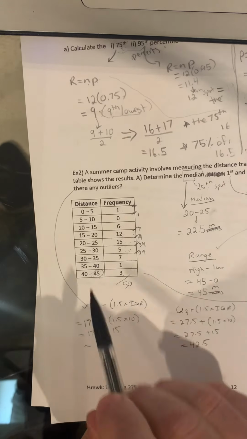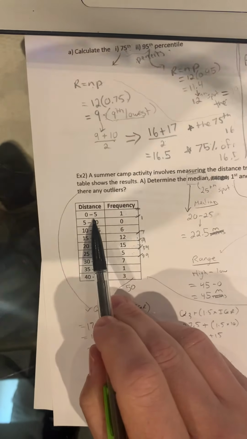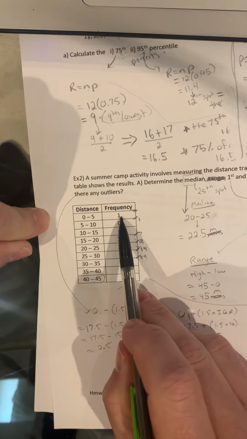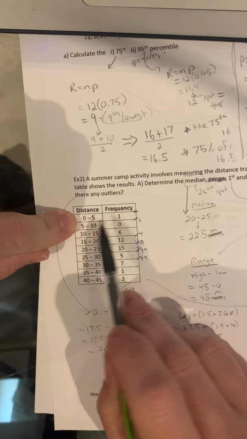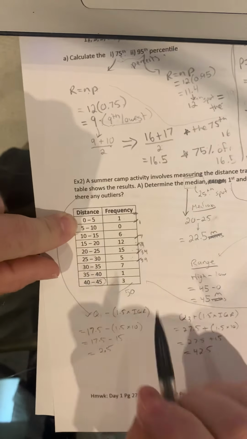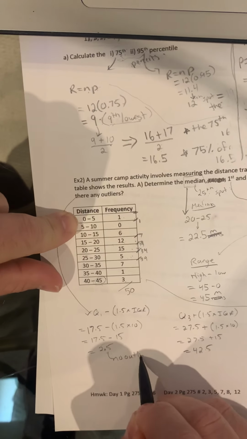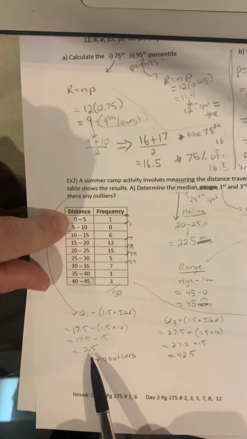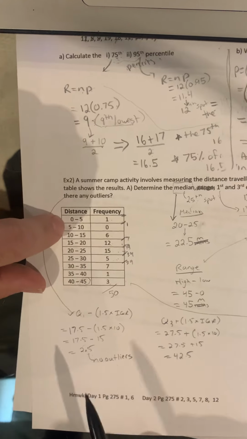So 2.5 would go into this range here. But we don't know exactly what this value is. This could be a 3, it could be a 4, it could be a 1 with regards to distance. We don't know. So for their case, there is no outliers for this one. Okay, we don't know if there's a value less than 2.5 meters. We have only one answer, but we don't know where it is.